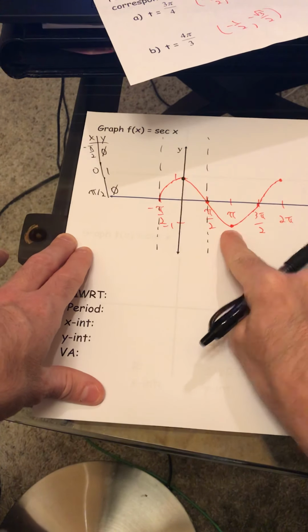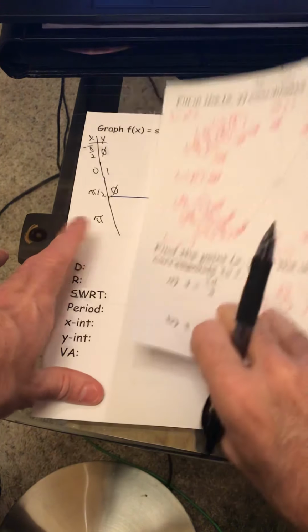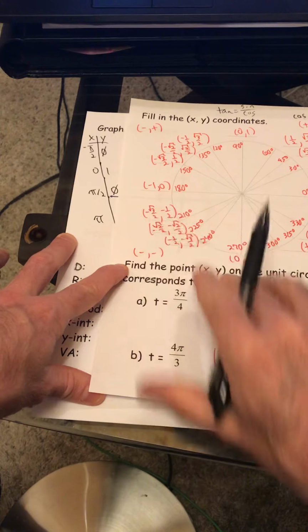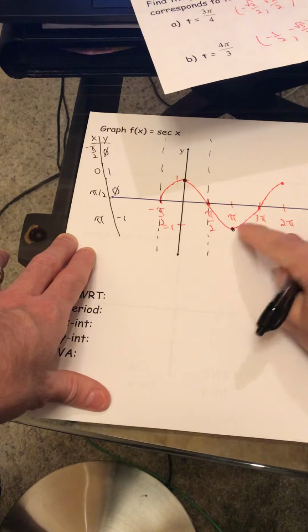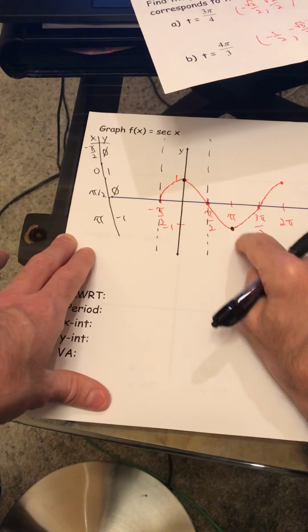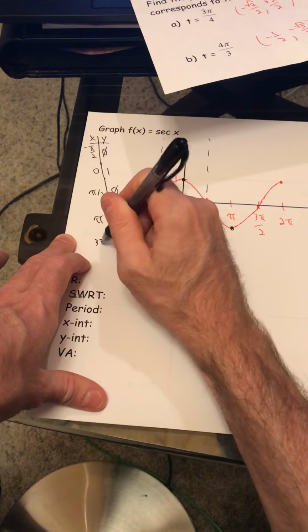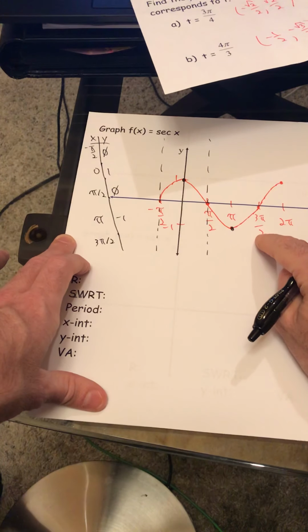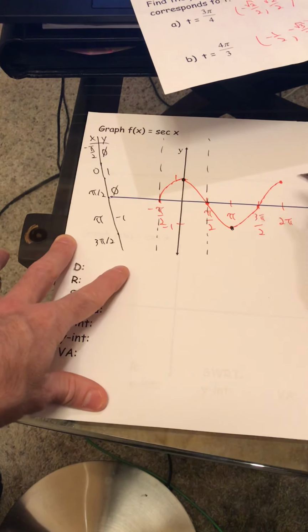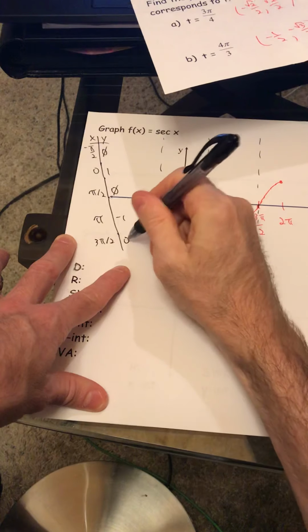will have an asymptote. Now at pi, much like the last one, the reciprocal of -1 is -1. So the two curves have a point of tangency at the max and the min. And then 3pi/2 is actually where I'm going to stop this one. And again, at the 0 of cosine, you have an asymptote there.